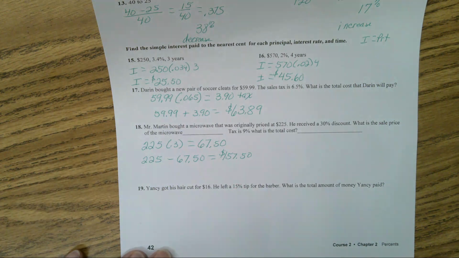Now, what do I do the tax with, Aiden? Which number am I going to figure the tax with? Do you not know how to do sales tax? If you buy something, you don't know which number you're going to use the tax on? Who can tell me which number we take the sales tax on?